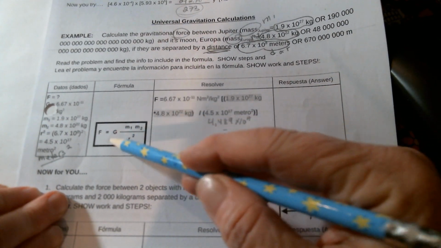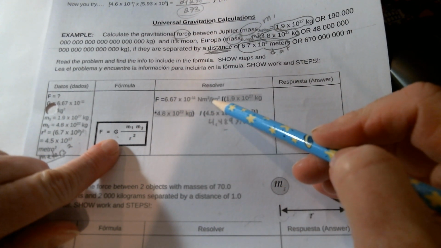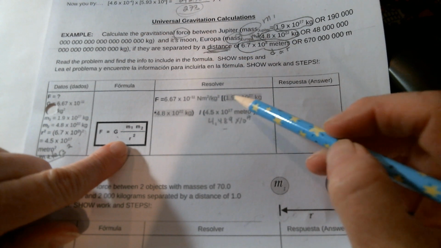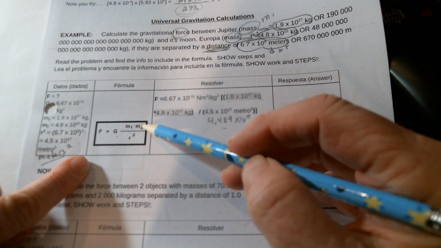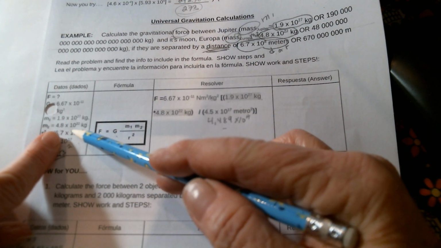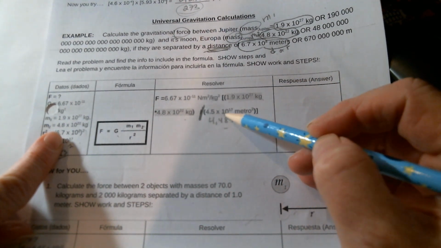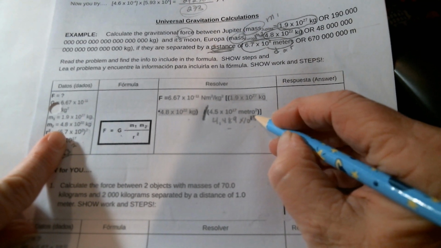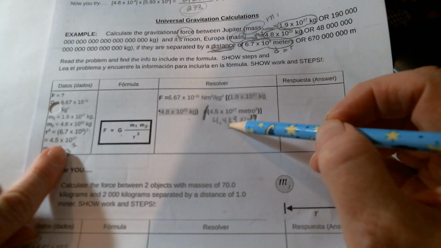Okay, so here is my formula, and it tells me what to do. So I write G, there's G. I'm going to multiply that by mass 1. I've got mass 1 here. I need to multiply that by mass 2. Here's mass 2. And then I'm dividing by this, which I have already squared. So I'm going to take this answer right here and put it there.